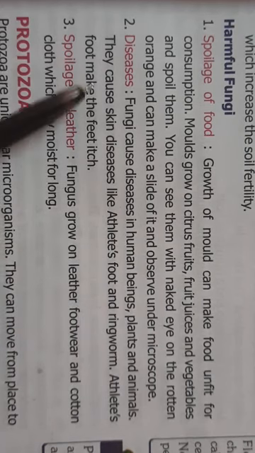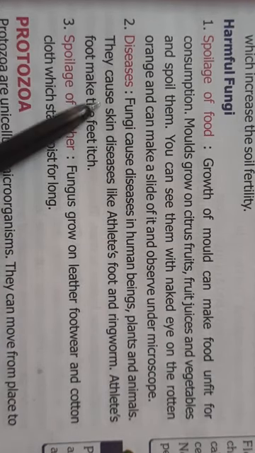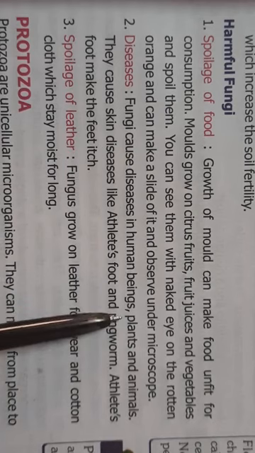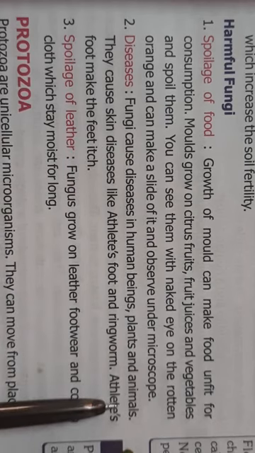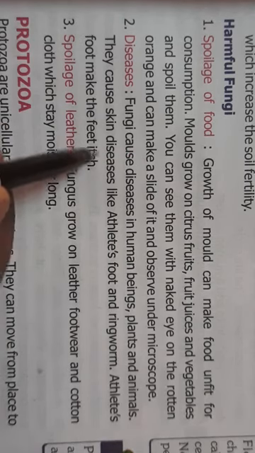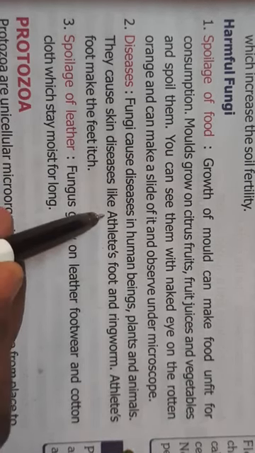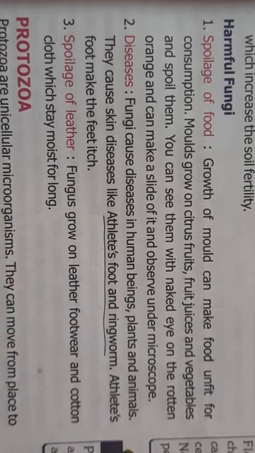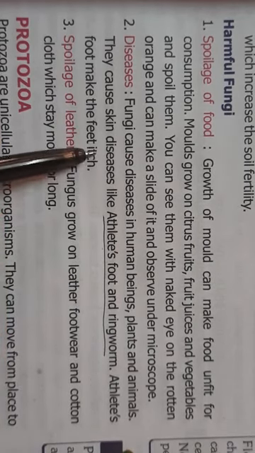Then it also causes diseases. Fungi cause diseases in human beings, plants as well as animals. Fungi are the ones which cause skin diseases, like athlete's foot and ringworm.